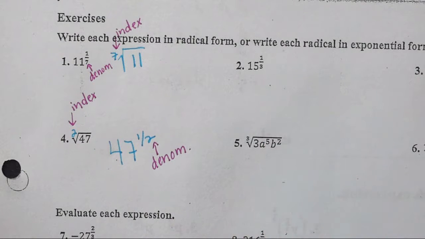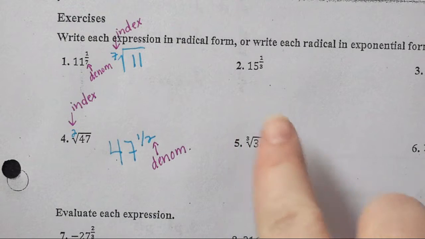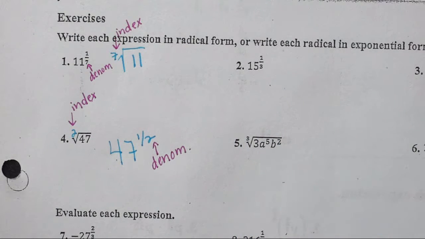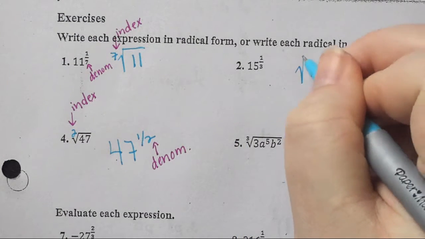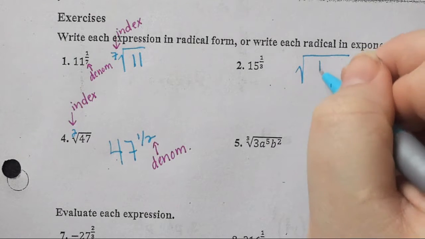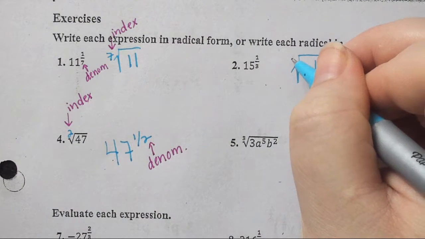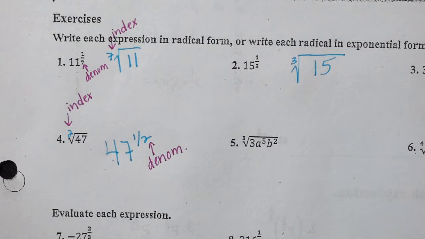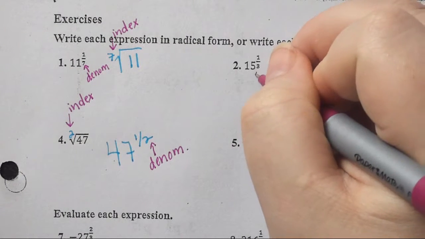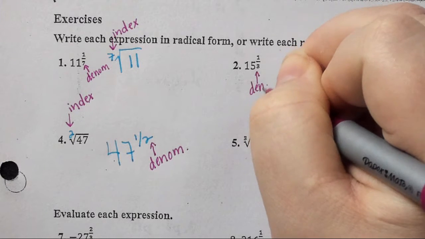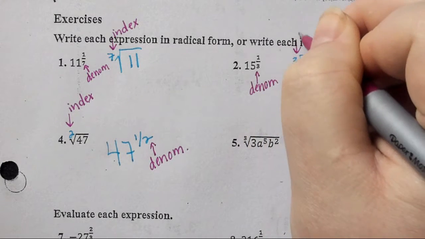So if we want to rewrite number 2, what should I do? Right now it's in exponential form and I want it in radical form. I want it to have a house. I put the 15 under the house and then what? Yes, we're going to put the 3 as the index. Hunter gets another point for his grade. Again, what was in the denominator is now becoming the index.